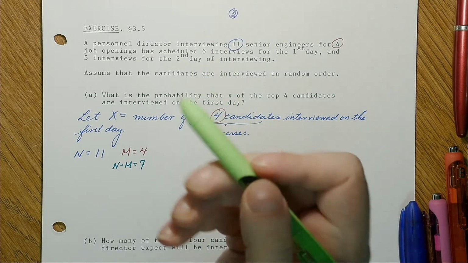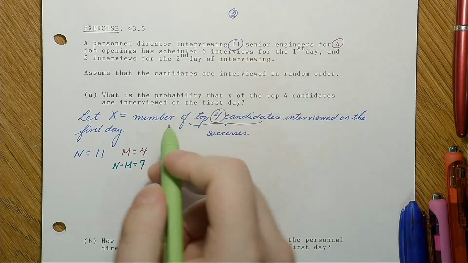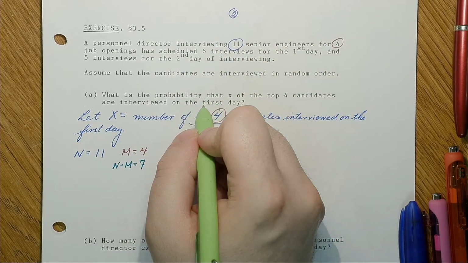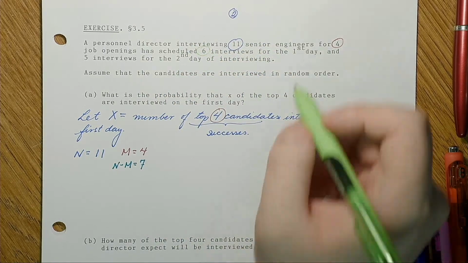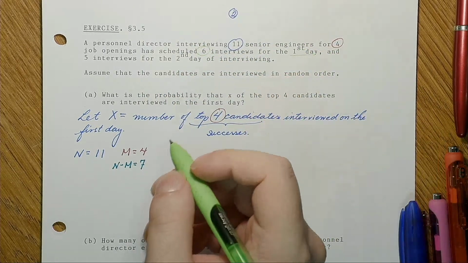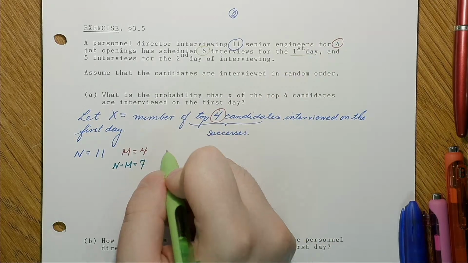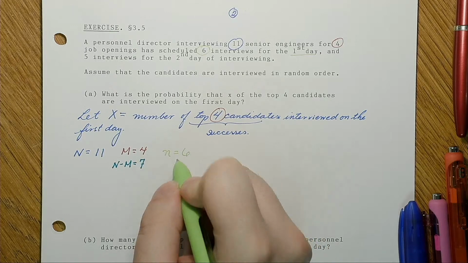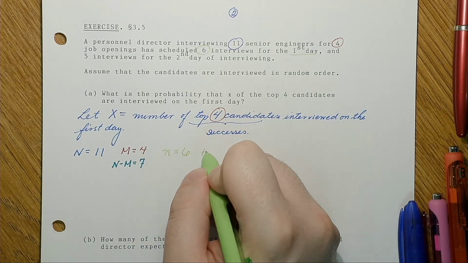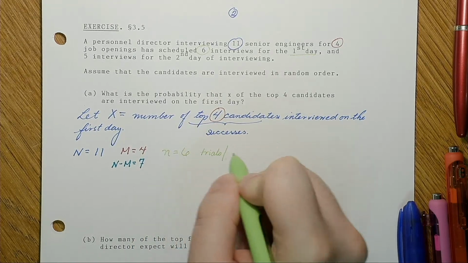Some green. Because again, we're interviewing on the first day, there's 6 interviews scheduled for the first day. So we'll set n equal to 6. So those are kind of our trials, our candidates.